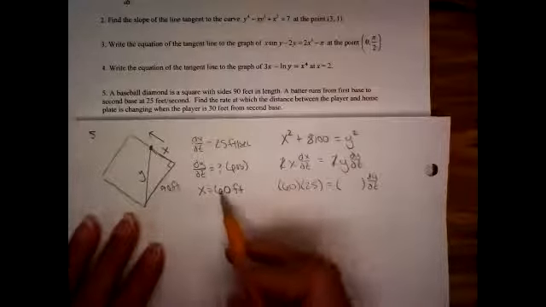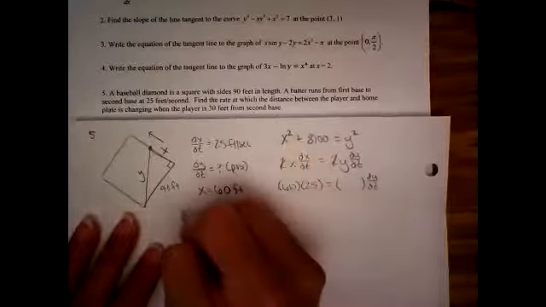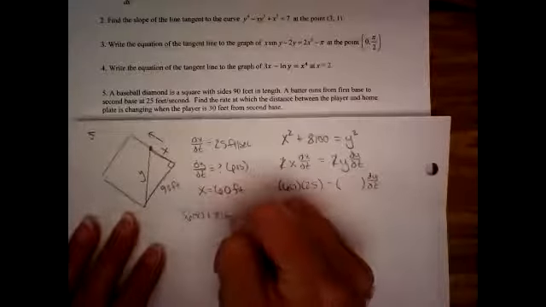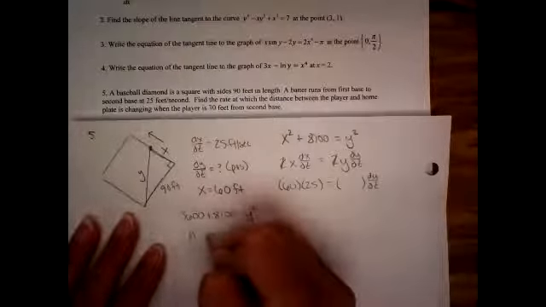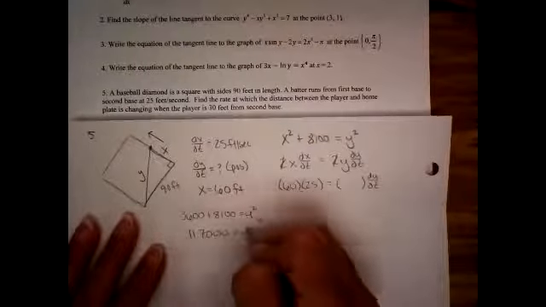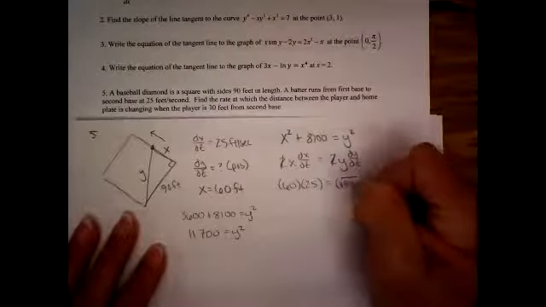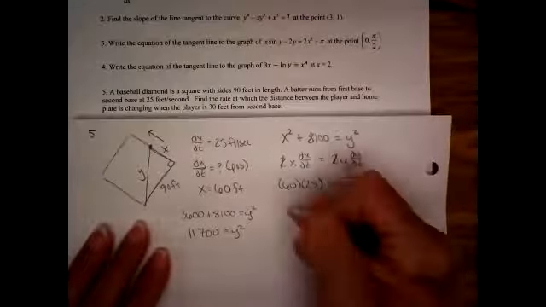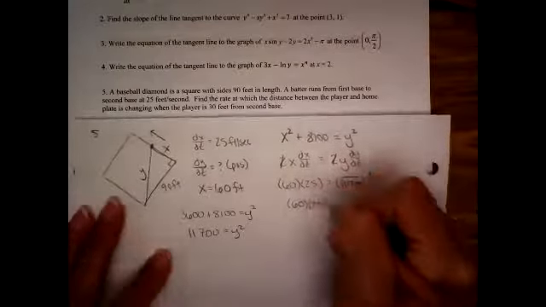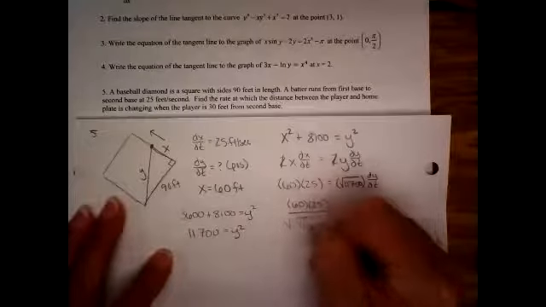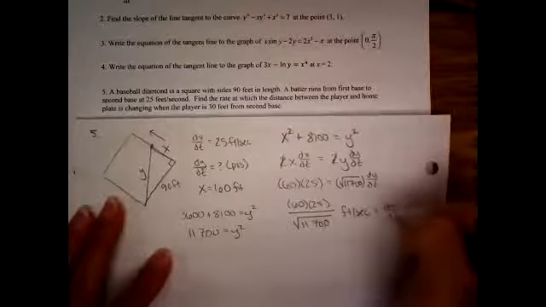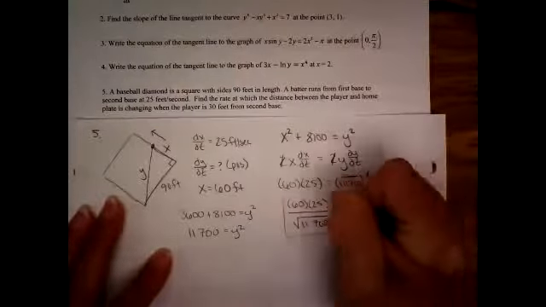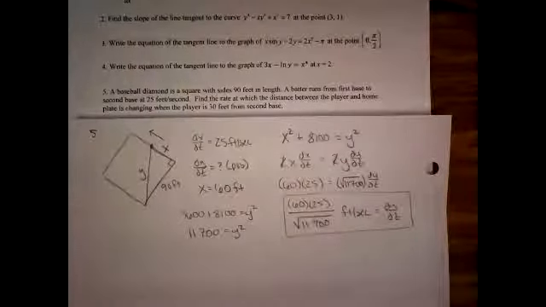So if you're missing something, you just need to do a side problem. I'm going to plug in the 60 for x. So 60 squared, that'll be 3600 plus 8100 equals y squared. And let's see, that would be 11,700 equals y squared. So y is the square root of 11,700. Again, without a calculator, you just don't have to worry about it. It'll be 60 times 25 over the square root of 11,700 feet per second is dy dt. Non-calculator is better because you just don't have to worry about it. You can just leave your answer like that.